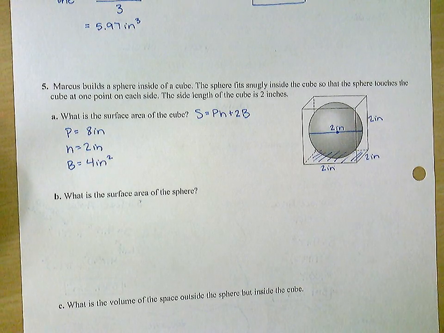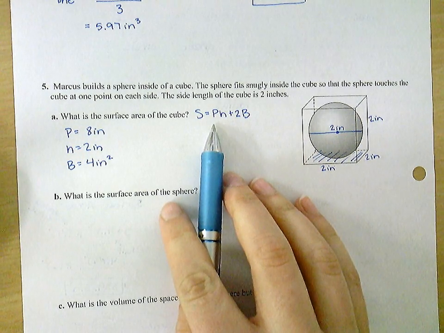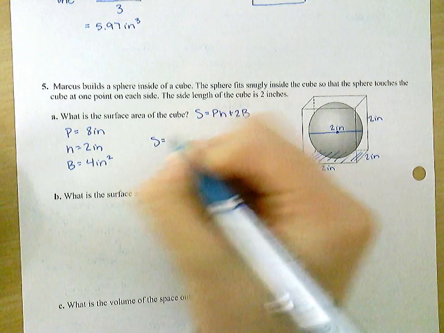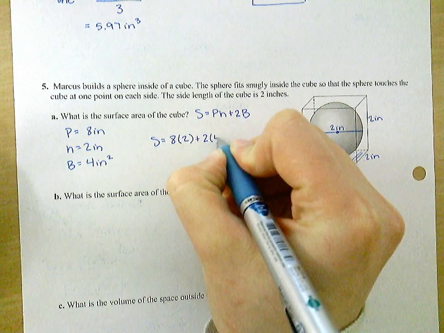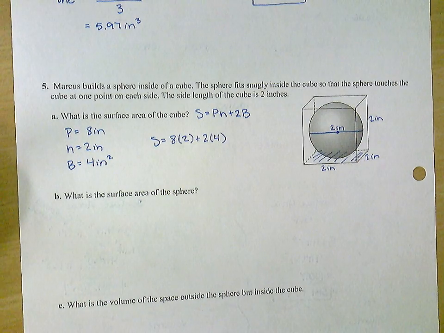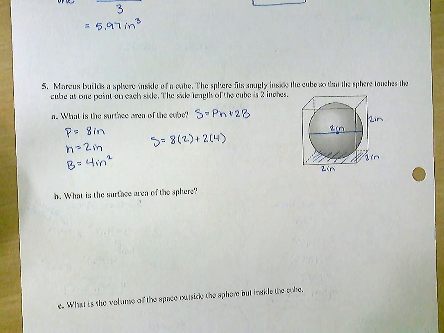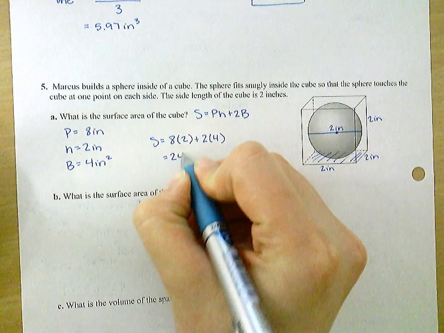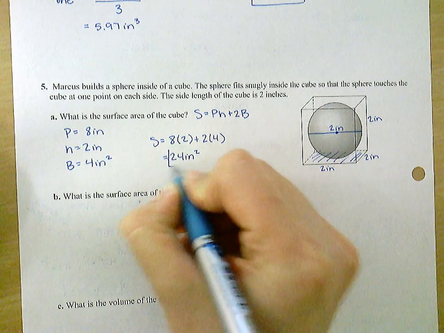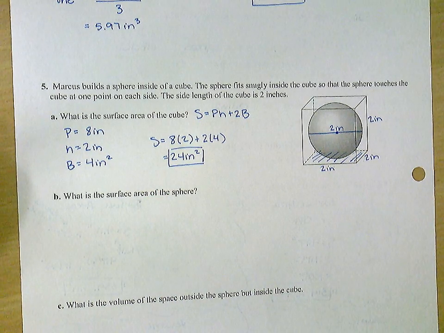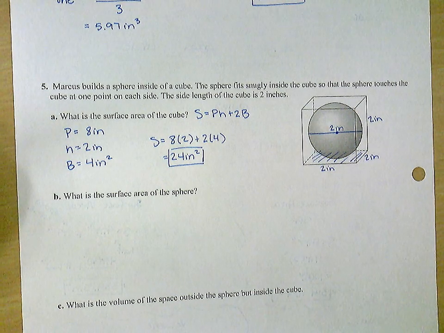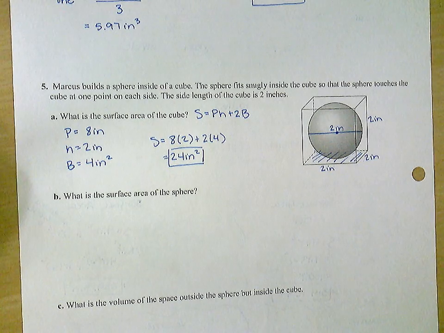Okay, so now I can find the surface area using this formula here. So we have P times H plus 2B. That's 24 inches squared. Okay, so that's the surface area of the cube.